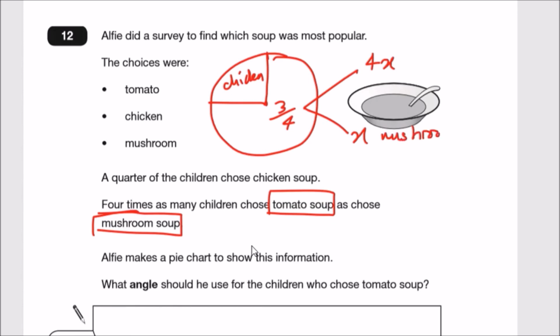It's always good to use algebra, and 4 times as many chose tomato. So in other words, 4 lots of the pupils chose tomatoes and 1 lot chose mushroom. This means a total of, if we combine them, 5x chose 3/4. If we add them together, this means 5x equals 3/4. And yeah, so this is a perfect representation. This is a combination of both parts representing the total of 3/4.